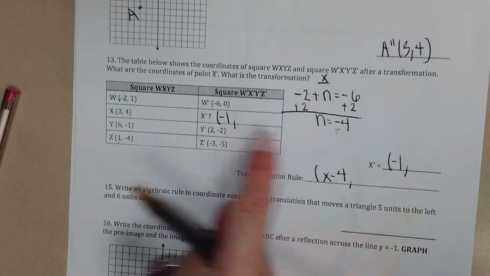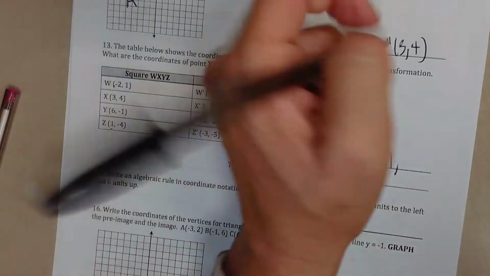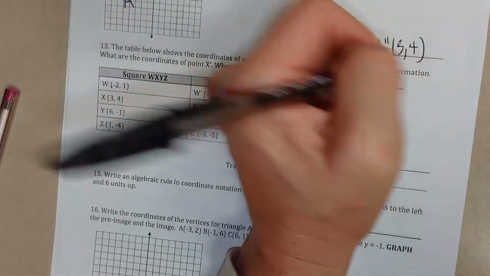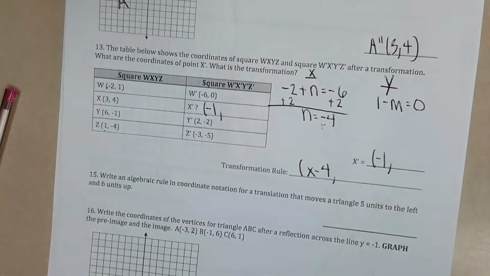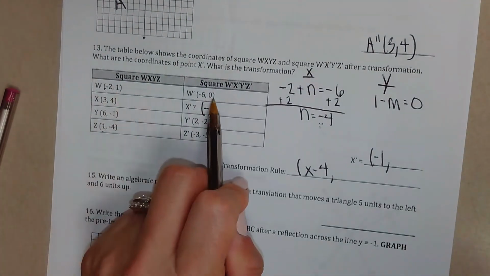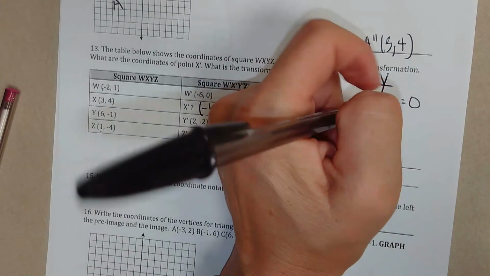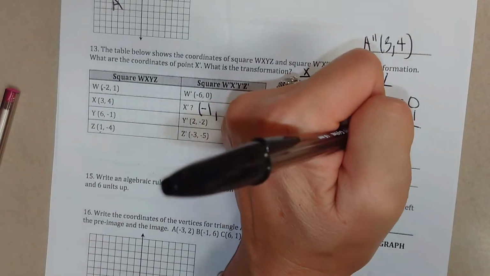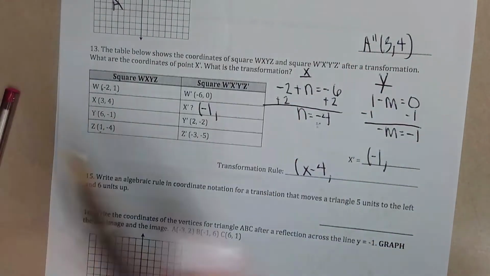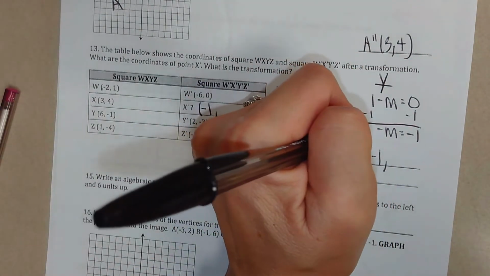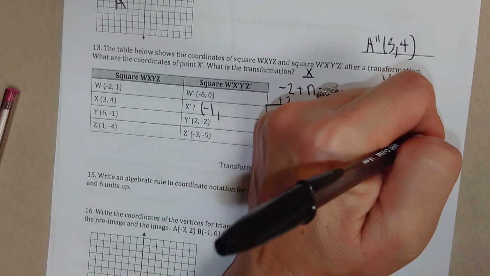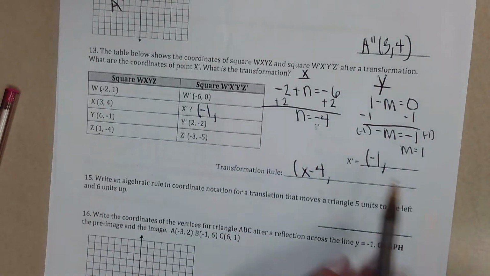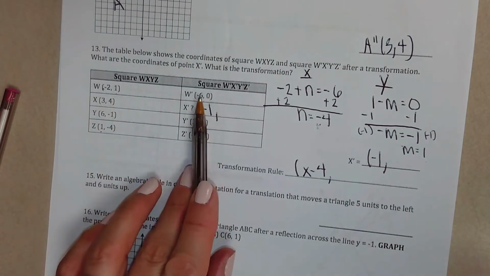And now let's figure out our y, because we know our x. So we want to see how we get from 1 minus a number and we get to 0, right? Because we go from 1 and we end up at 0. So I'm going to subtract 1 and subtract 1 and get -m equals -1. Well, I gotta get rid of that -1. So I'll multiply both sides by -1 and get m equals 1. So let's try it. 1 minus 1 equals 0.